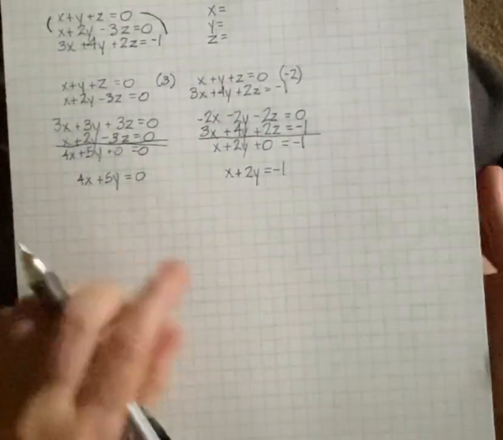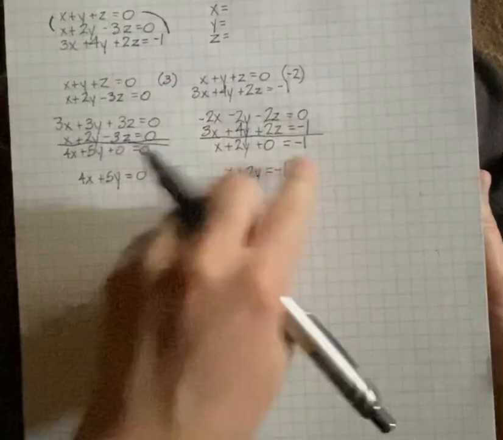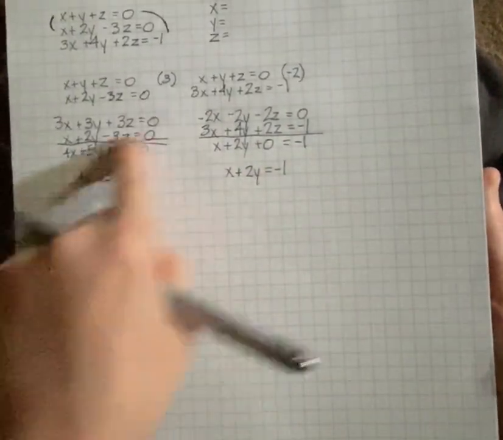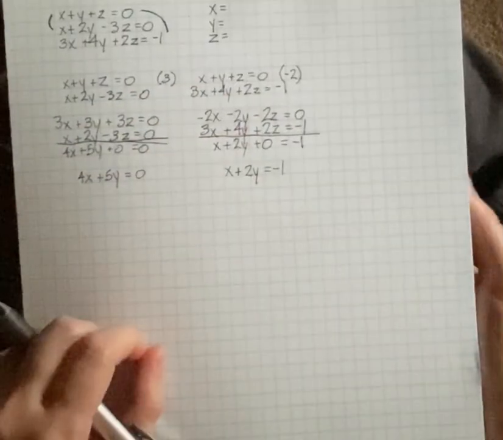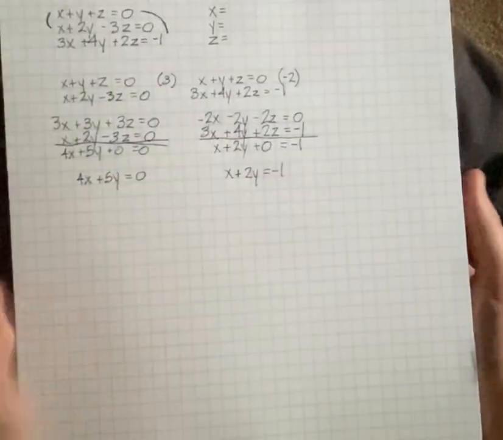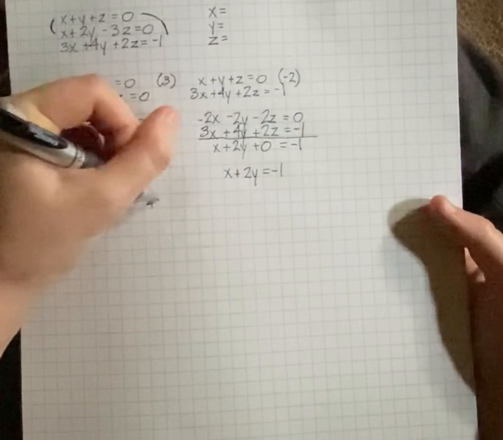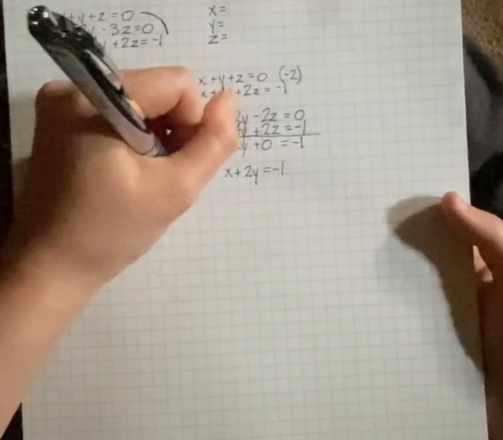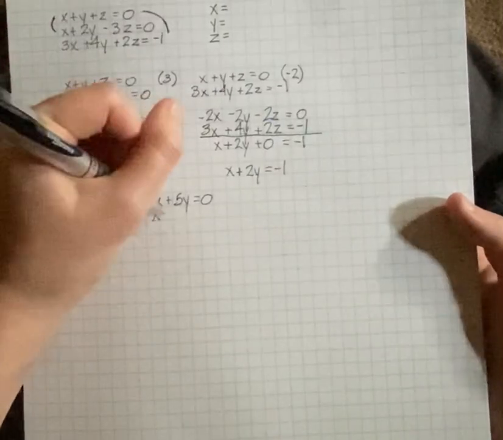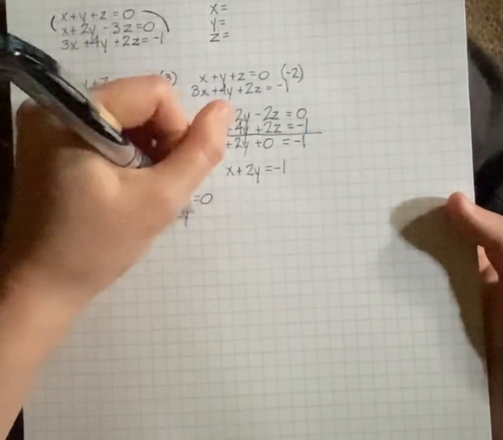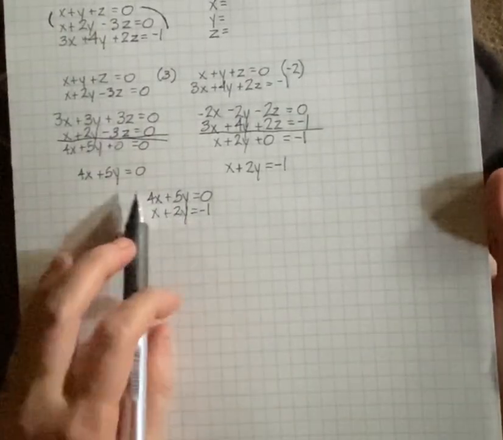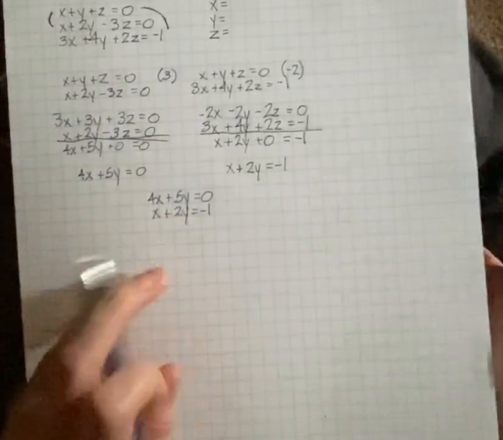Okay? Now we've got two equations. We're down at this point. We've got two equations with no z's in them. Now we still need to do another elimination to get them to cancel. So we're going to write it here: 4x plus 5y equals 0, and x plus 2y equals negative 1. Now which one's easier? 4x and x, or 5y and 2y?